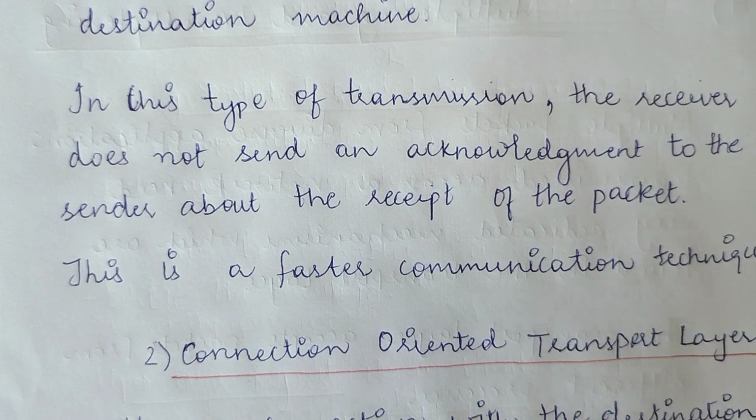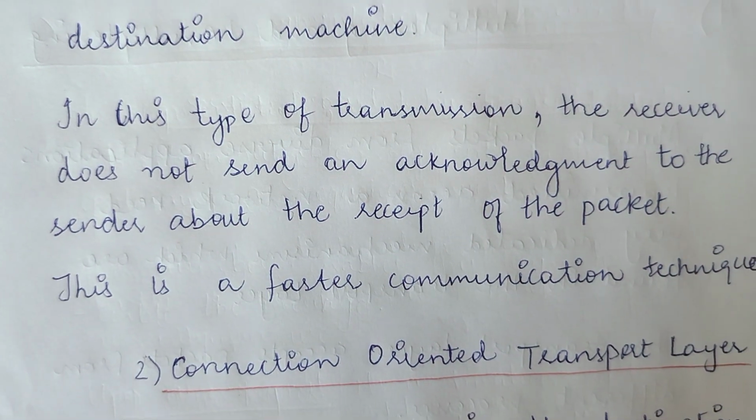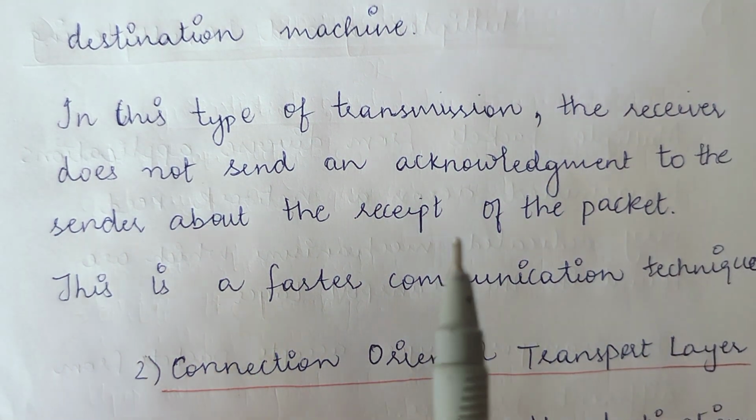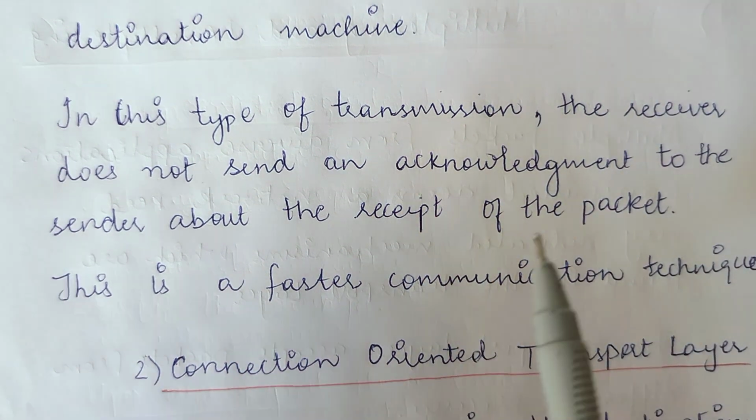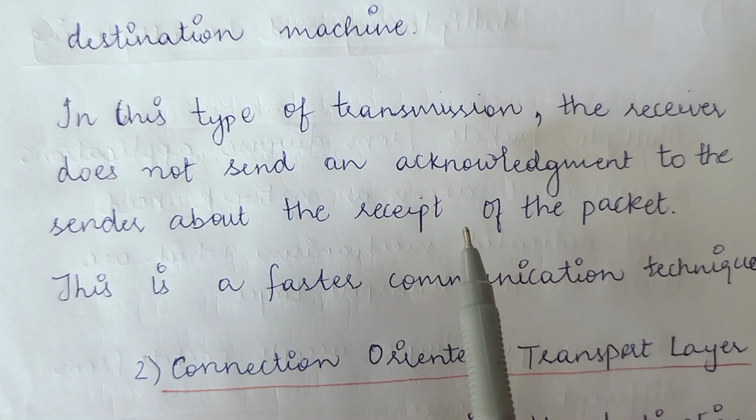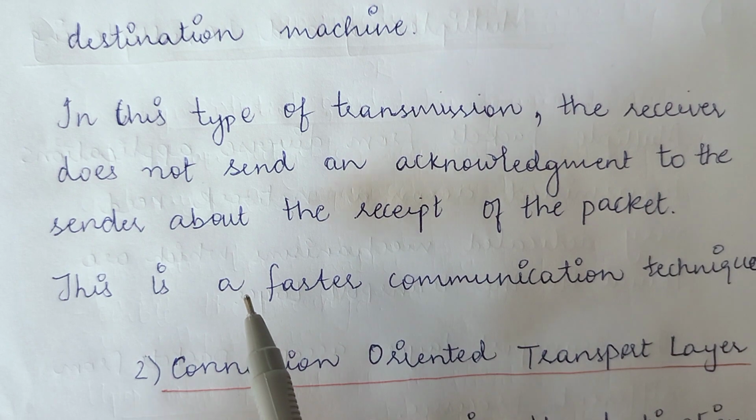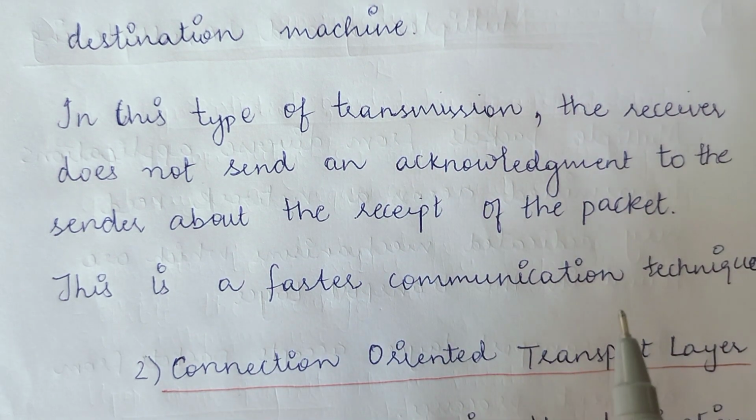So each packet is treated independently of the original message and is delivered to the destination machine. So in this type of transmission, the receiver does not send an acknowledgement. In the connectionless type of service, the receiver will not send an acknowledgement to the sender about the receipt of the packet.